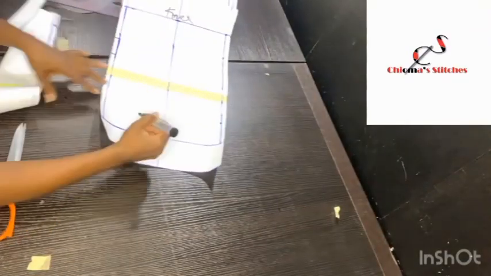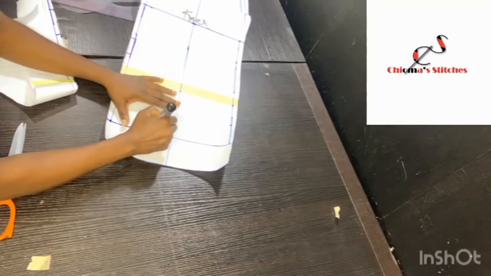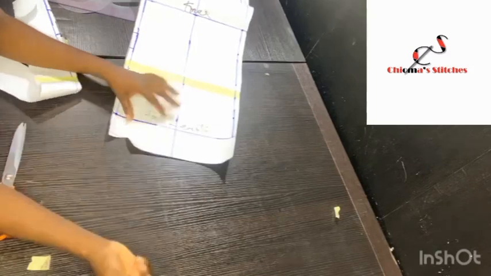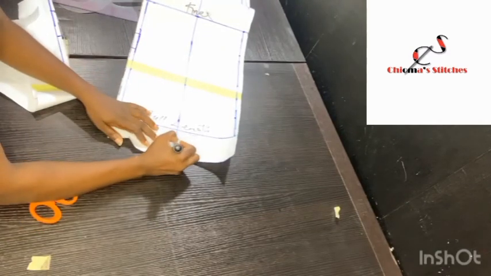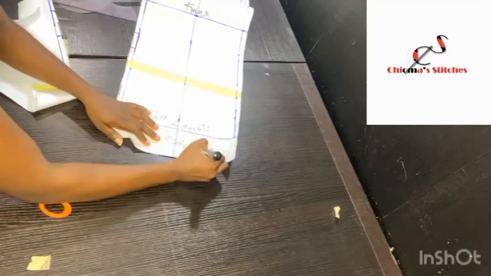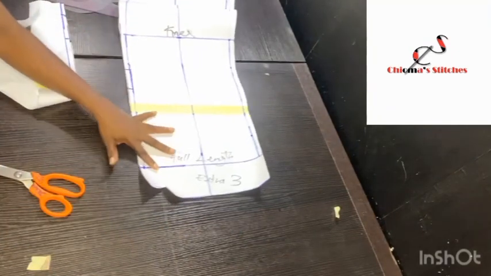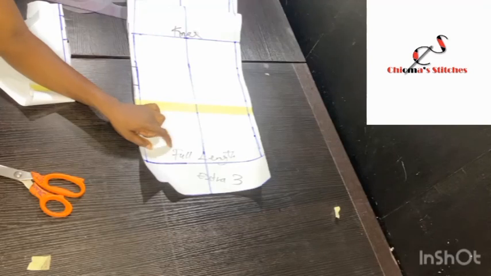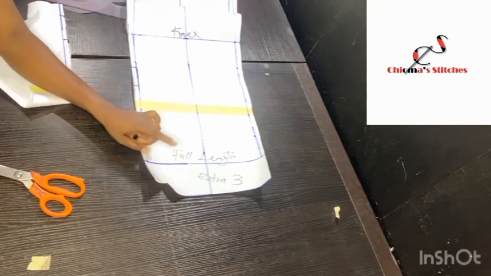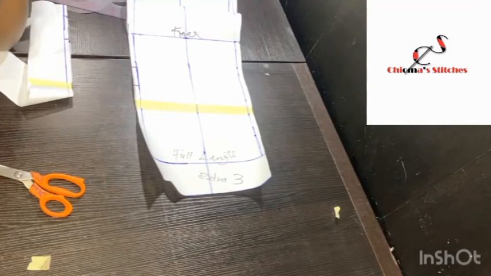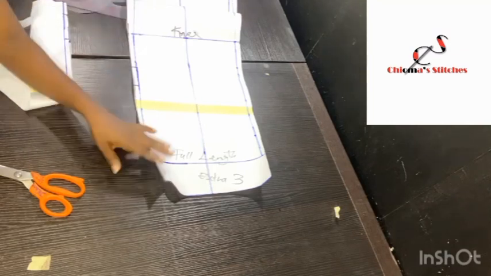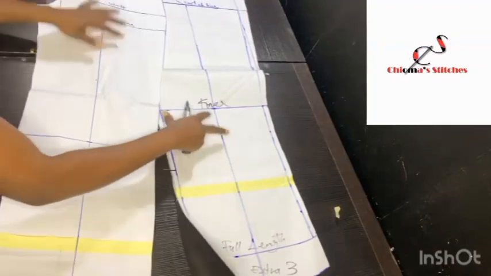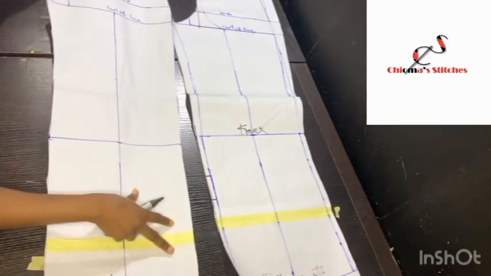Indicate here is the full length, and this is extra 3 inches. Okay, you can do this if you are doing a palazzo that you want to be sweeping the floor. This is what you do. This is the full length of the trouser, then you add extra 3 inches if you want the trouser to get to the floor. Okay, now this is our pattern.